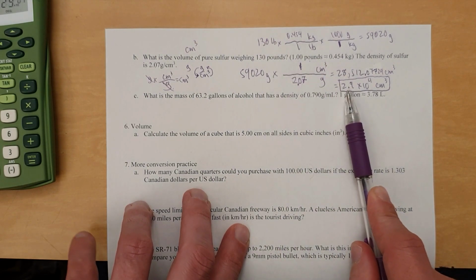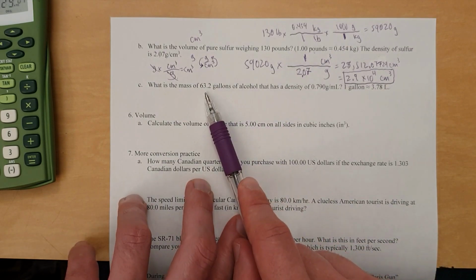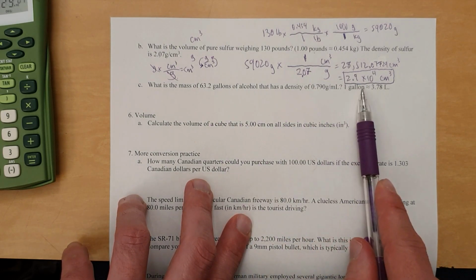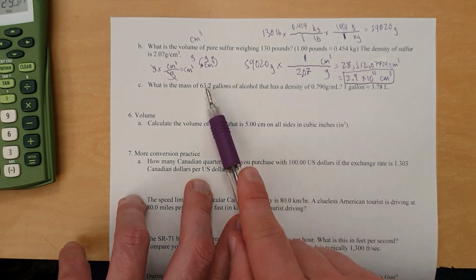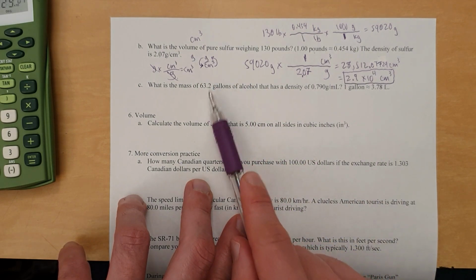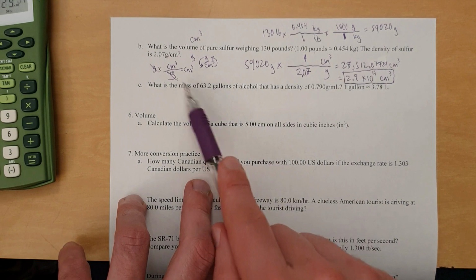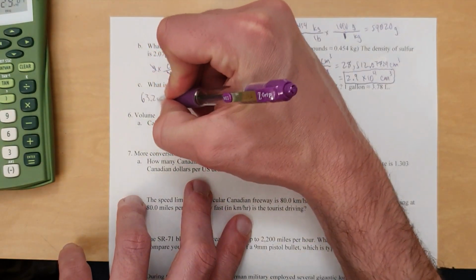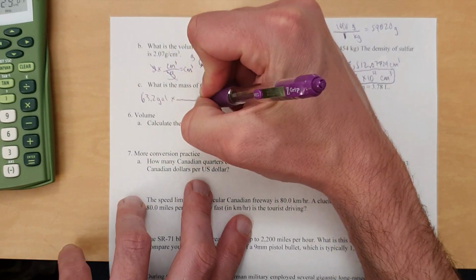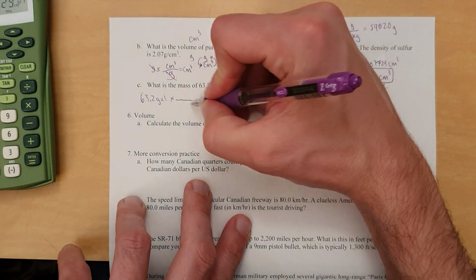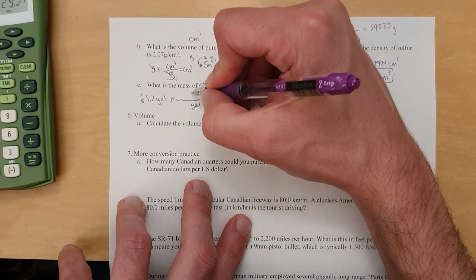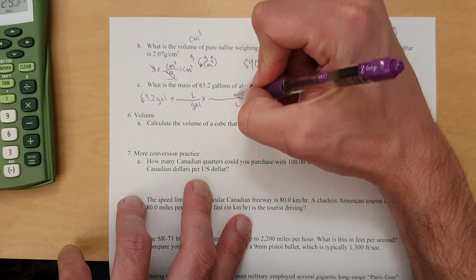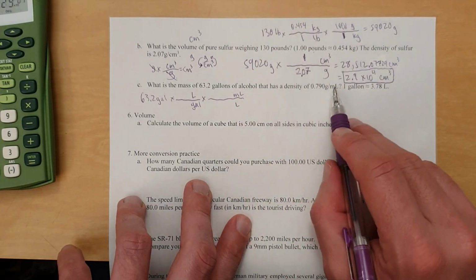So anyway, moving on. What's the mass of that many gallons of alcohol with a density of that many grams per milliliter? 1 gallon equals that many liters. So we're going to convert this to milliliters. That way it can cancel with the milliliters here to leave us the mass in grams. So 63.2 gallons. And we're going to convert from gallons to liters. Let's put gallons on bottom so gallons cancel gallons and go to liters because we got this. And then we're going to go from liters to milliliters. That way milliliters can cancel with this to leave us with grams.